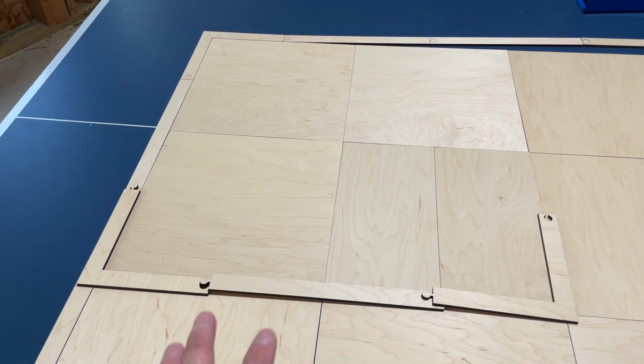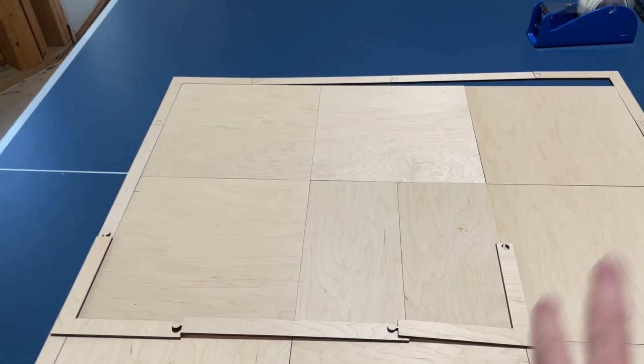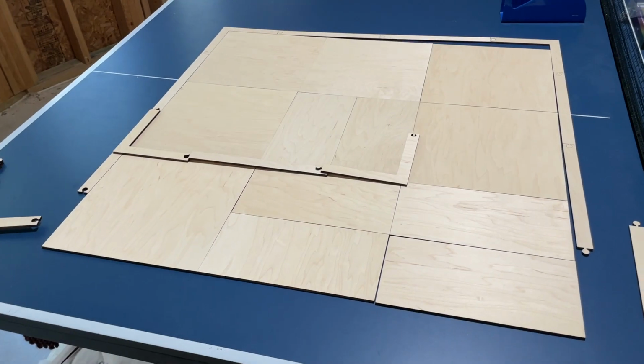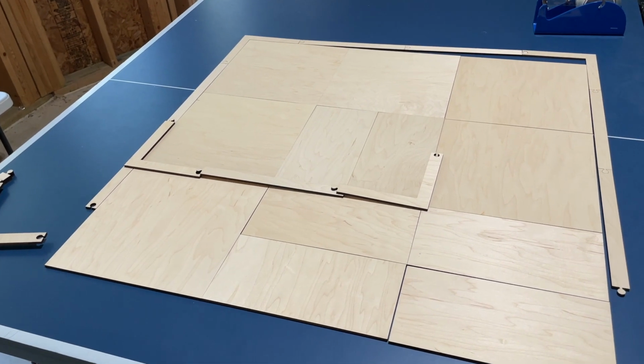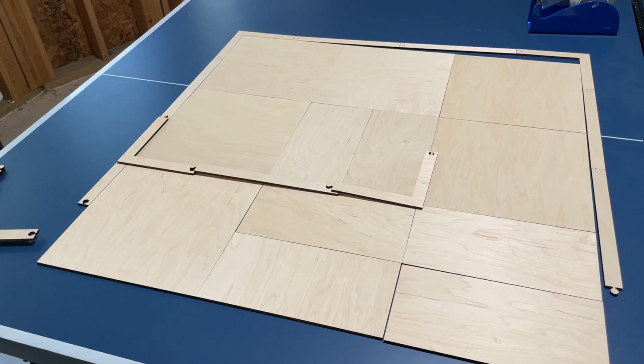So it works well with 2 by 2, 3 by 3. You could go 4 by 4. I'm not going that big. Unless I find a game that I feel like I need 4 by 4, I'm going to stick with the 3 foot by 3 foot.